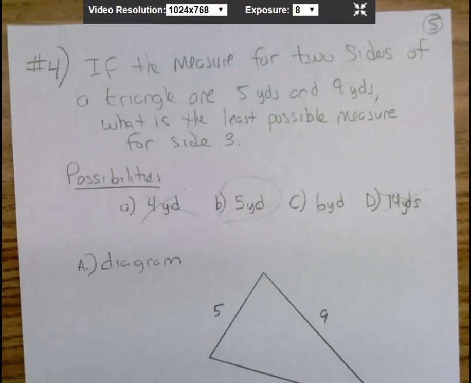That's how you do these triangle inequalities. Hope that makes sense to you. Add these to your notebook, and I'll see you in class tomorrow.